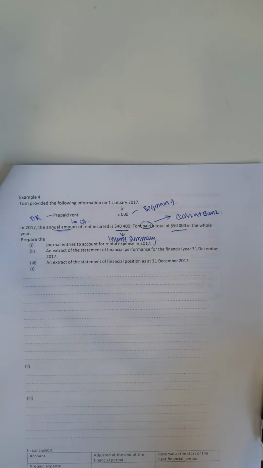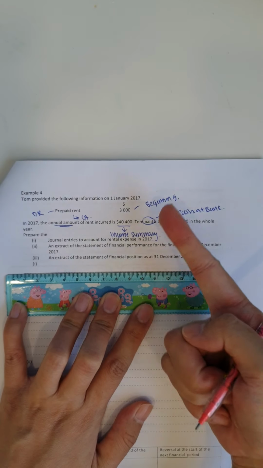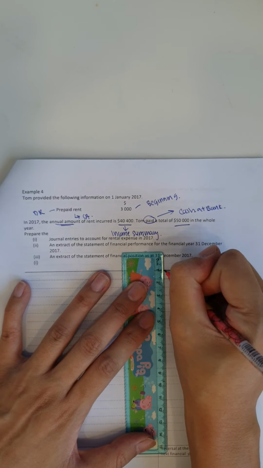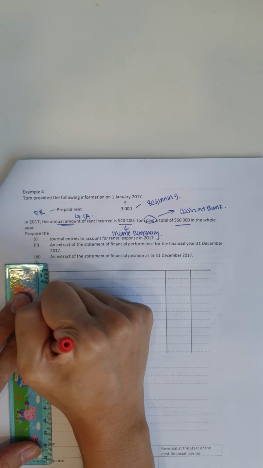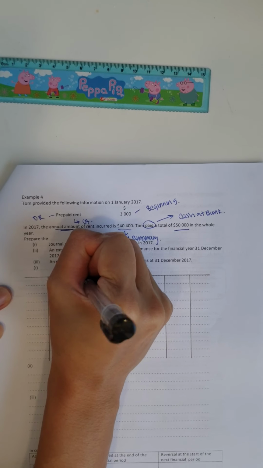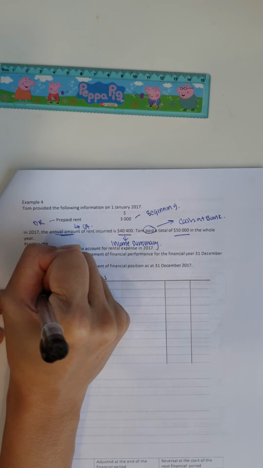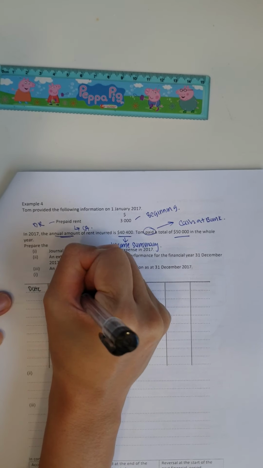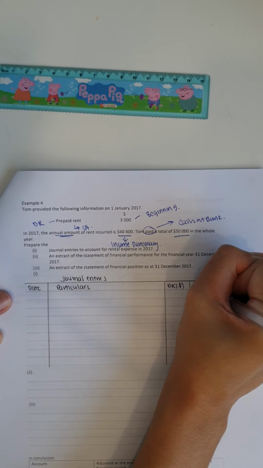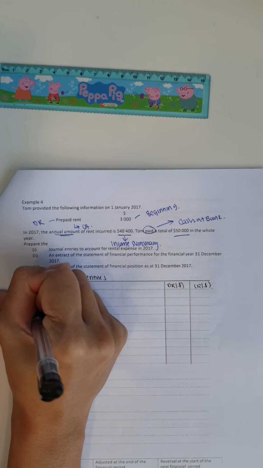Now do your journal entries. Out of the 4, you have 3. So what is it that you're missing? You're missing the ending balance. So you're trying to find out what the ending balance is.